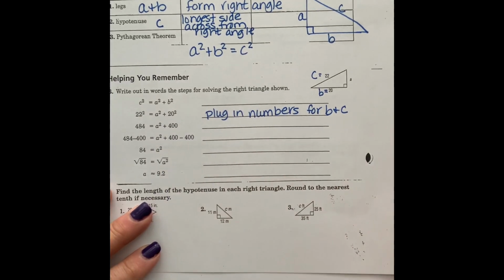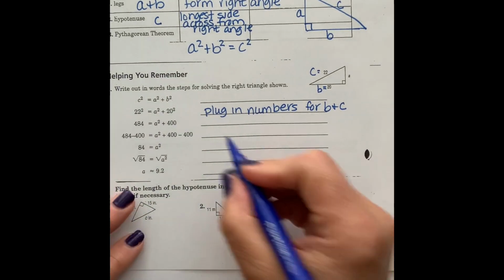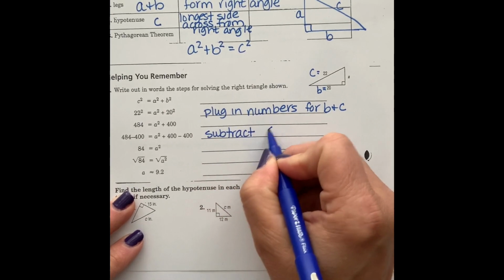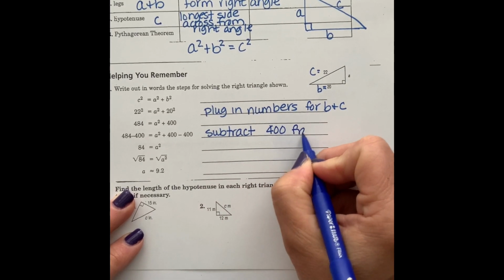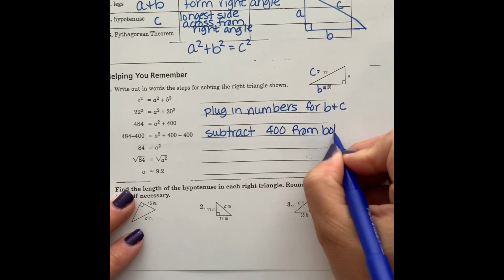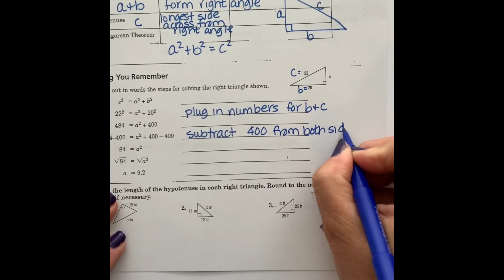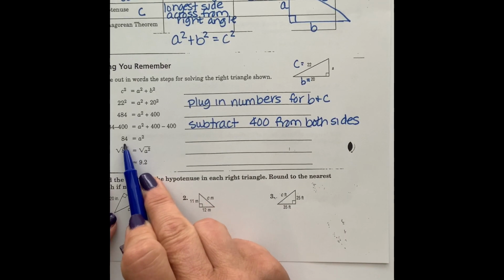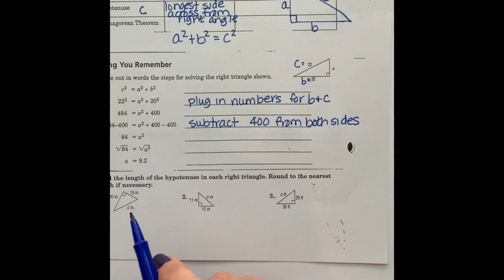So now once you do that, you have a two-step equation. So you will subtract 400 from both sides. Write a little neater. Then we get to where we say 84 is equal to A squared.